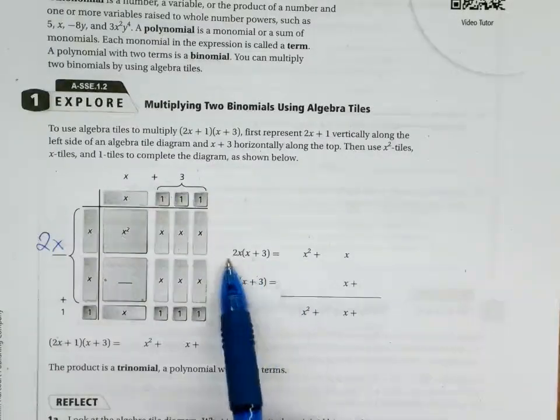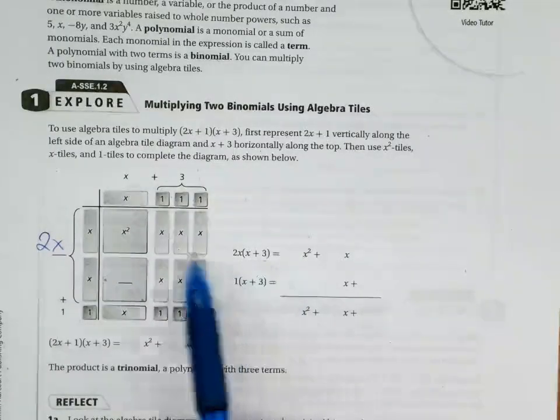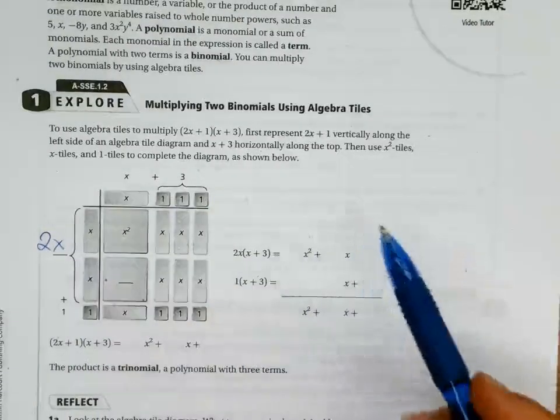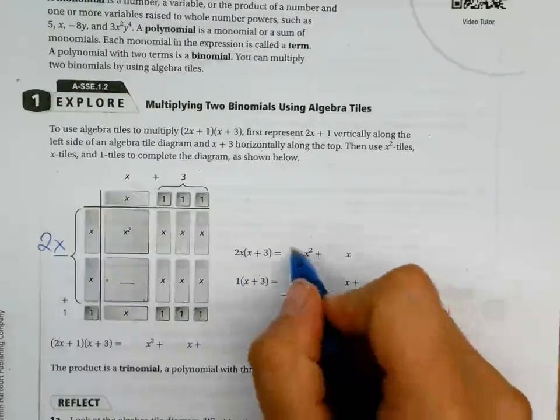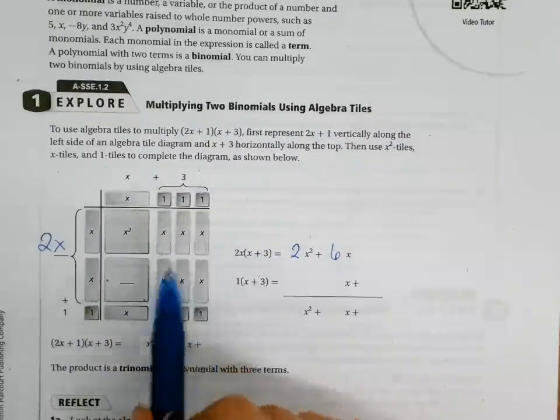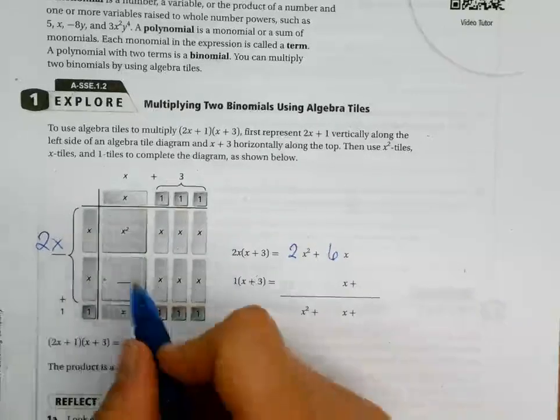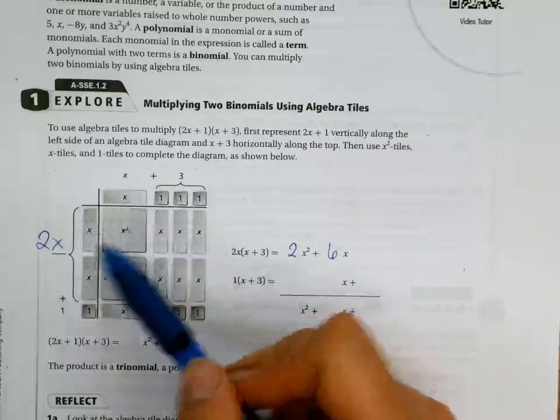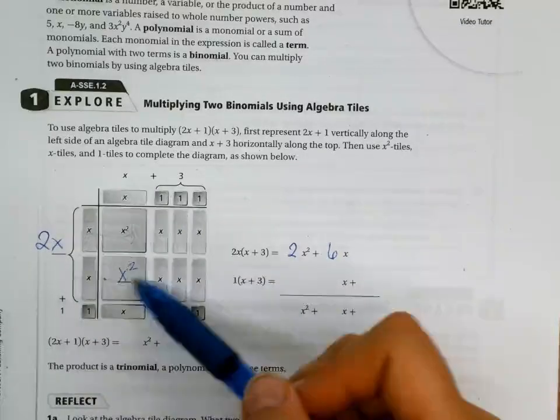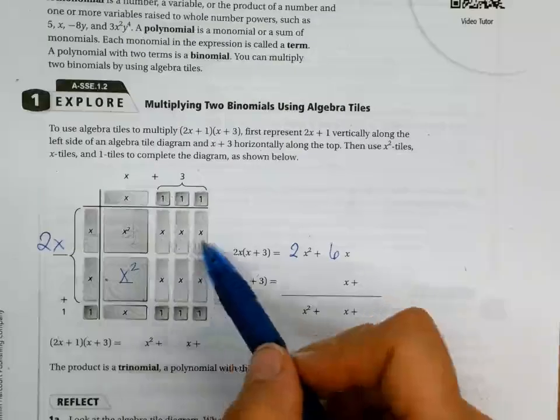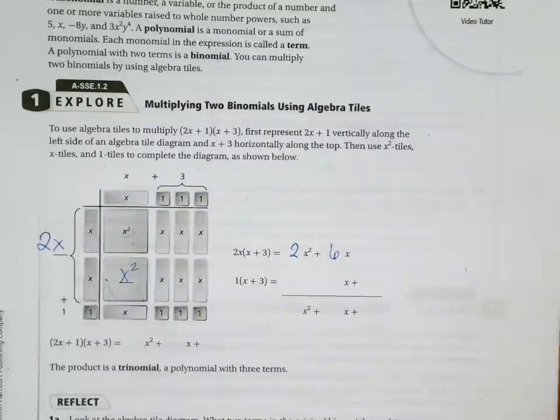2x times x plus 3. Okay, so you're going to get 2x squared plus 6x, right? 1, 2, 3, 4, 5, 6. So x times x is x squared. So there you have 2x squared plus 6x.